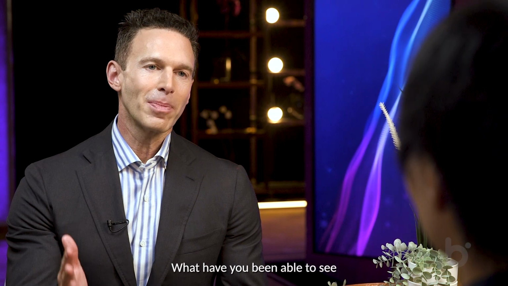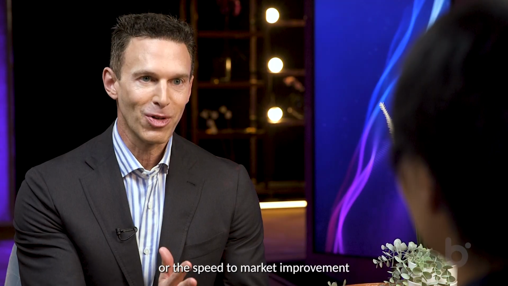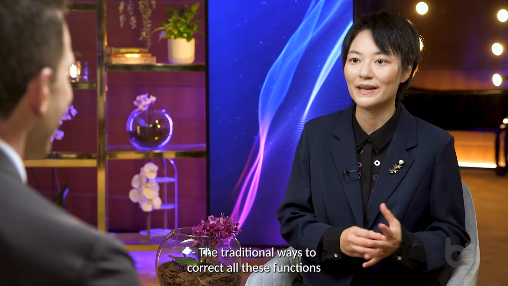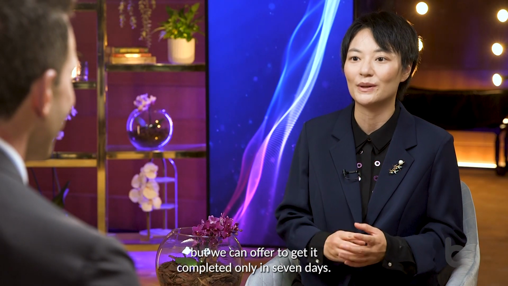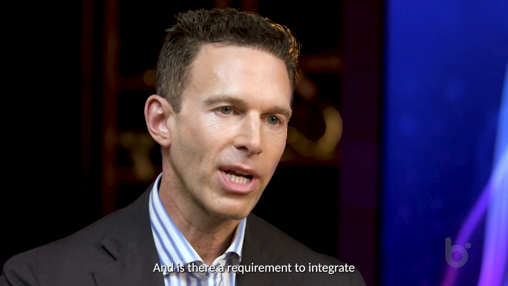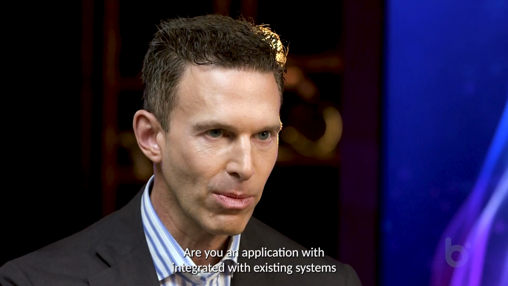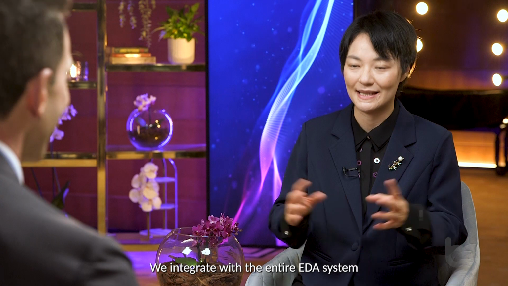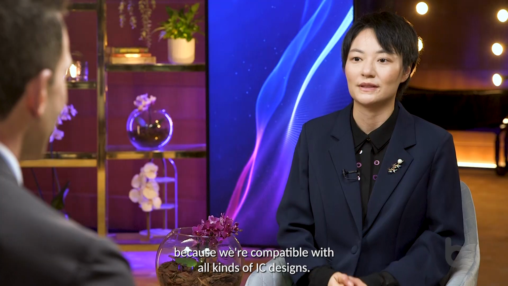What have you been able to see in terms of the actual time improvement or the speed to market improvement before EasylogicECO versus when it's implemented? The traditional ways to correct all these functions need 1 to 3 months, but we can complete it in only 7 days. And is there a requirement to integrate with existing big chip design systems? Is EasyLogic an application integrated with existing systems, or does it stand on its own? We integrate with the entire EDA system because we're compatible with all kinds of IC designs.